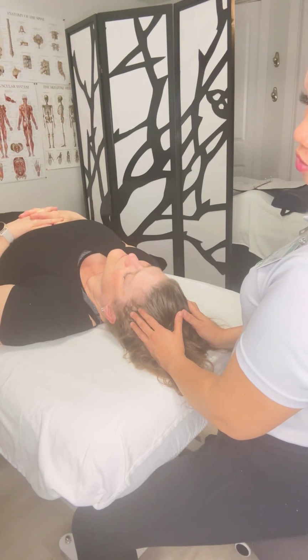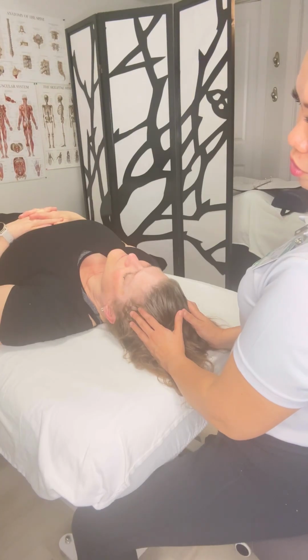Gently compress medially 5 grams so that it could move the bones medially to release the squamous surface or sutures.